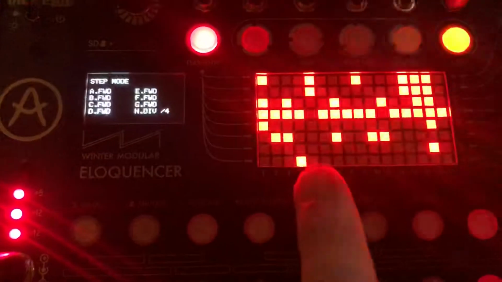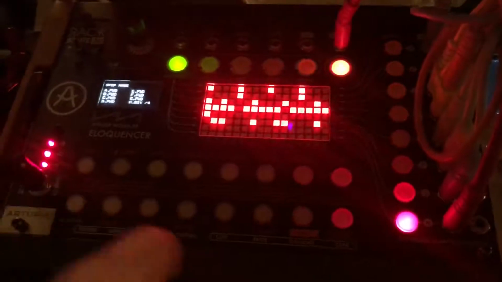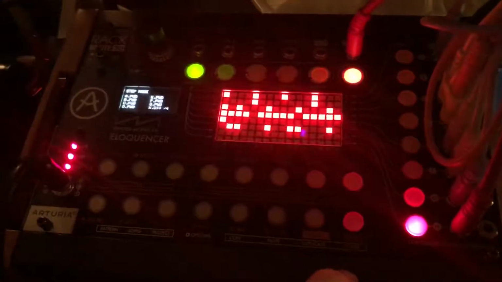I'm sorry. Let me get it back to regular, and then let's, okay, so it's divide by 4 still. And what that does is you can't play notes really fast. You can only play one every 4 beats. But it allows you to play longer stuff. I don't know, I think it's pretty cool.